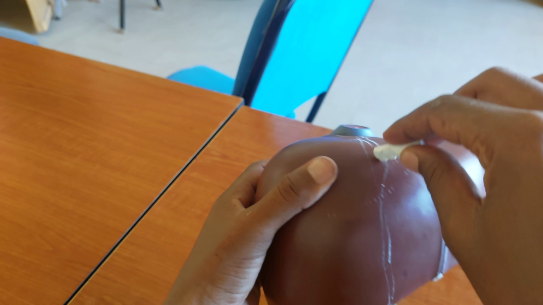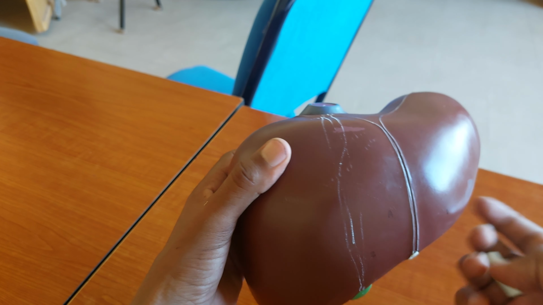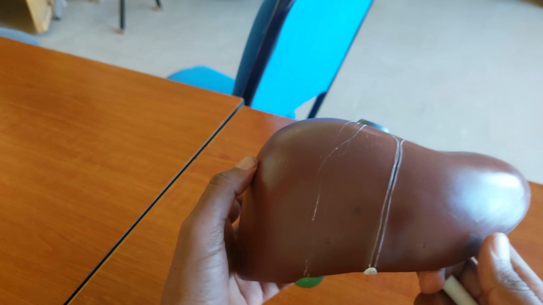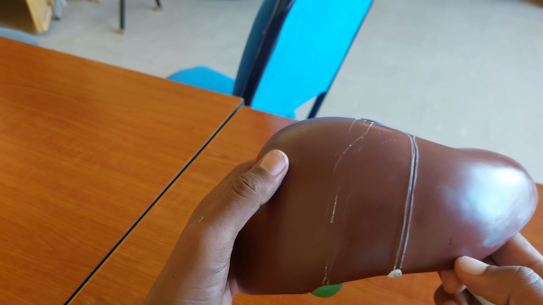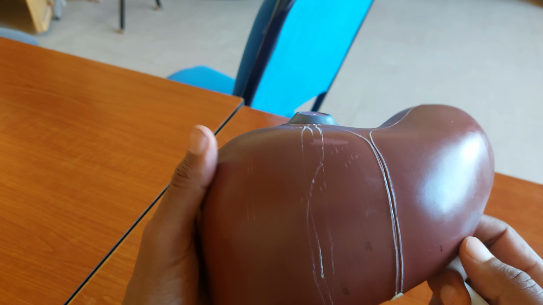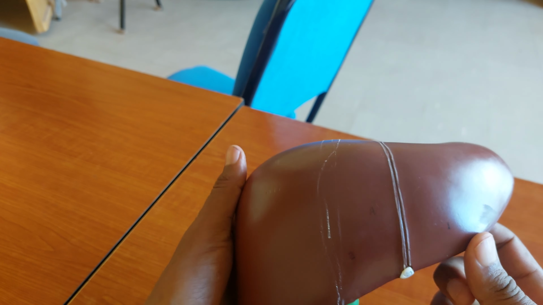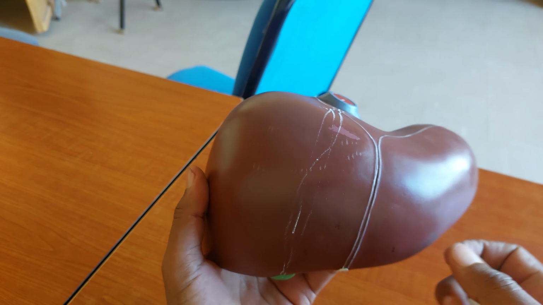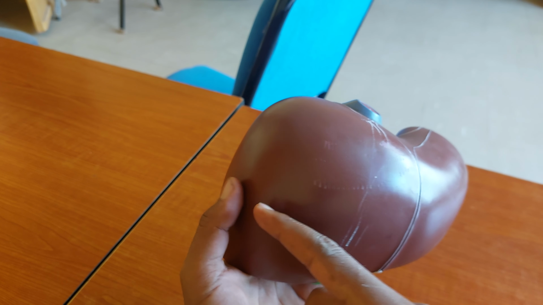This is called the Cantlie line. According to this classification, this is the left lobe and this is the right lobe, which are of comparable size. They are not exactly similar, but somewhat comparable.